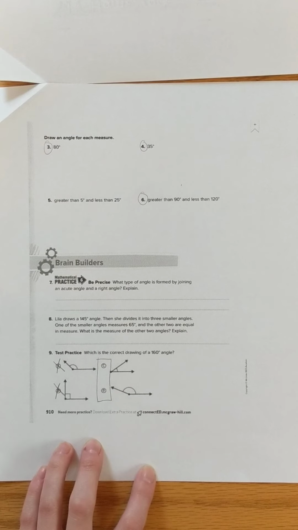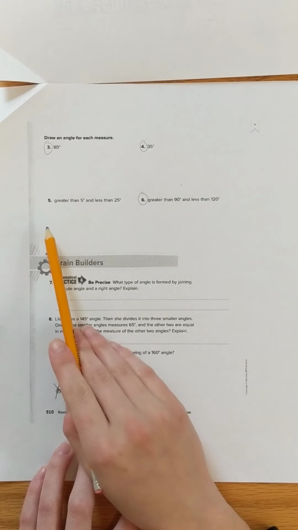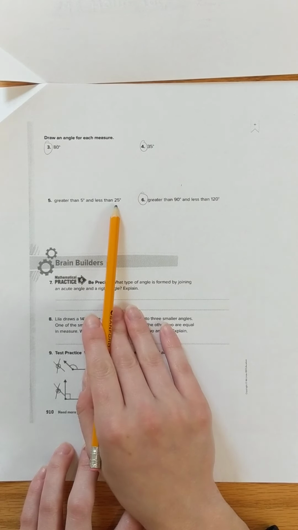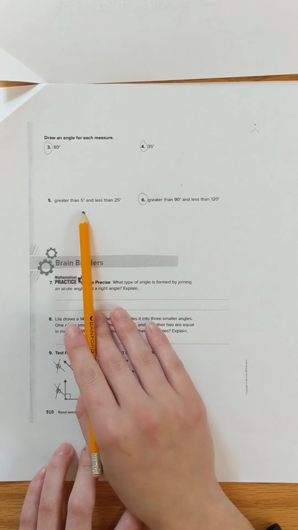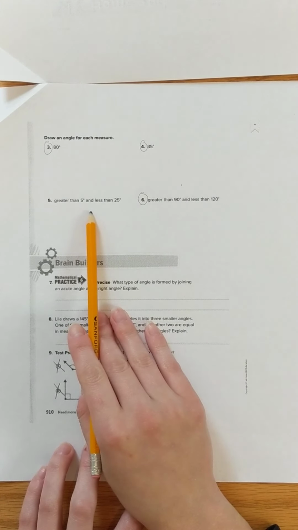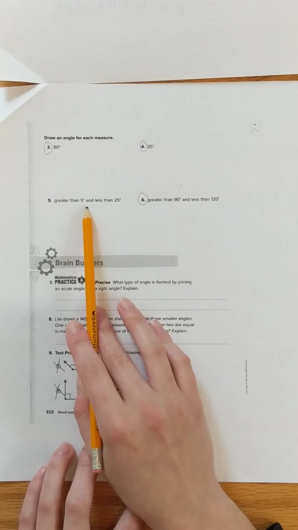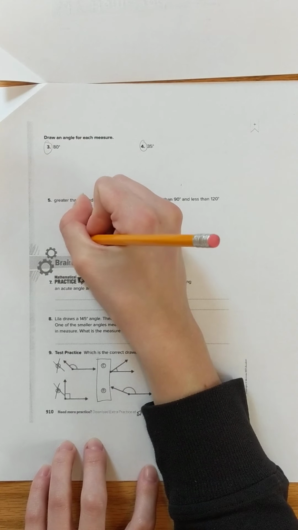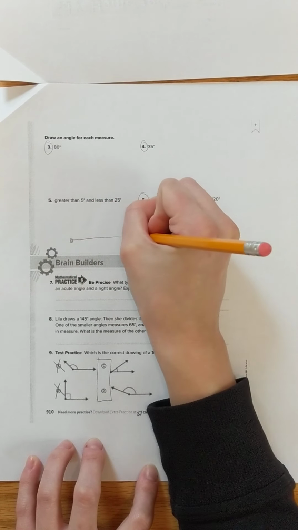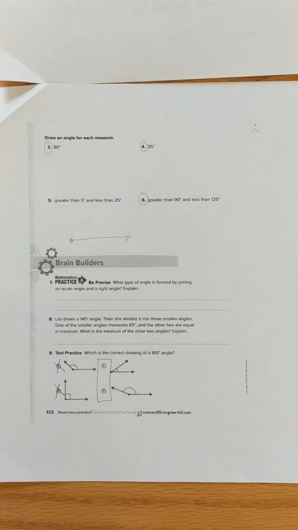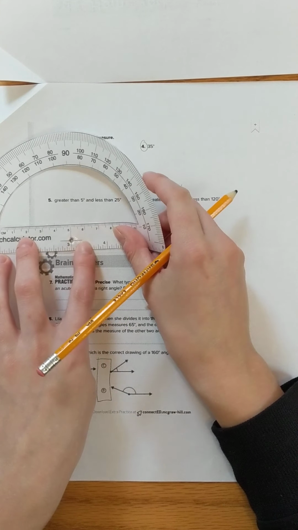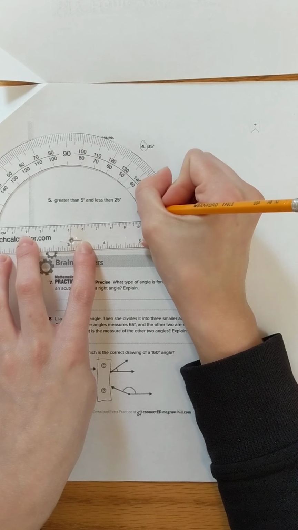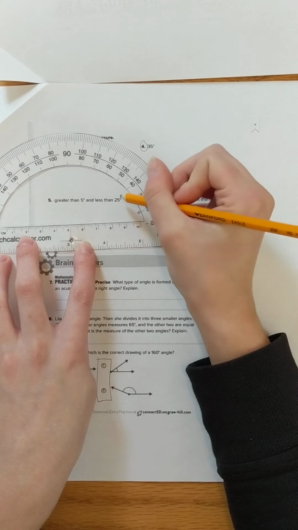We're going to do number 5 together. So we have to draw an angle that is greater than 5 degrees and less than 25 degrees. So this can be a measurement of 10 degrees, 15 degrees, 20 degrees, any number as long as it's between 5 and 25. So I'm going to make an endpoint and a ray. I'm going to line up my center point, my endpoint, and my ray. And I'm going to look here. I'm going to go with 20 degrees because I know that that falls between 5 degrees and 25 degrees.